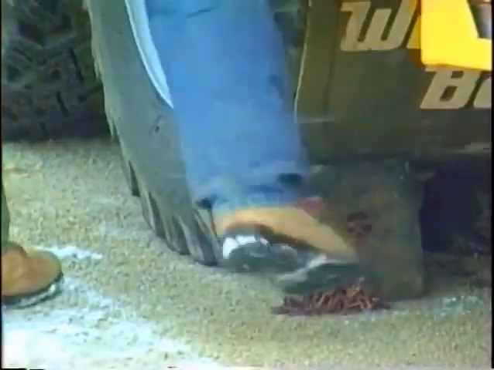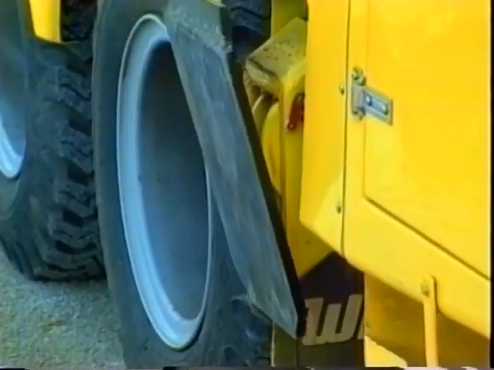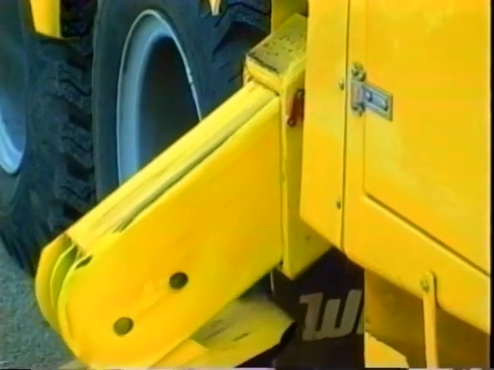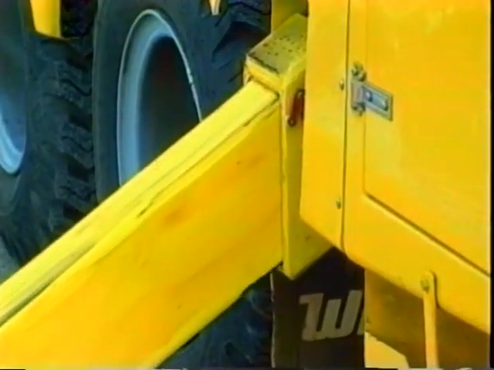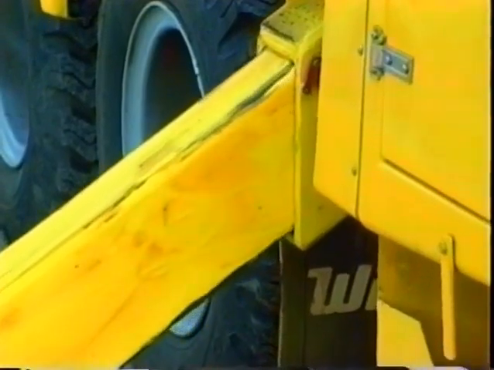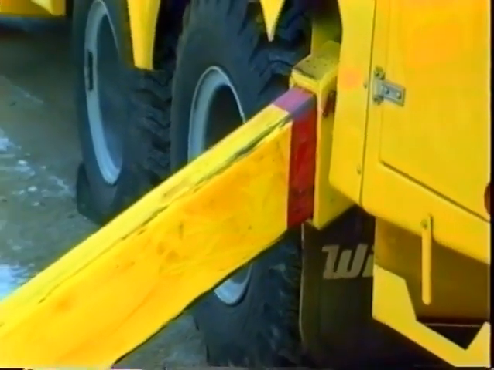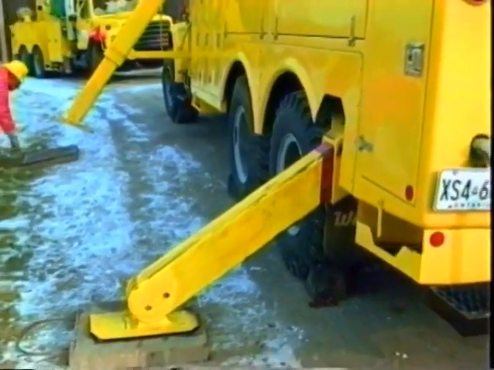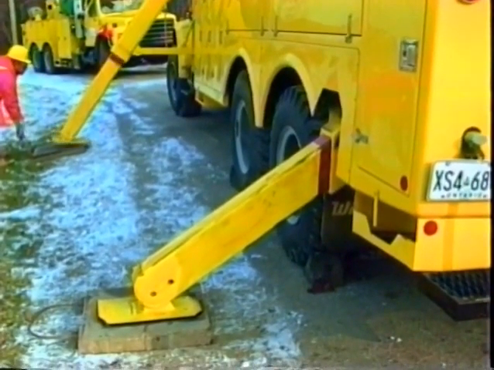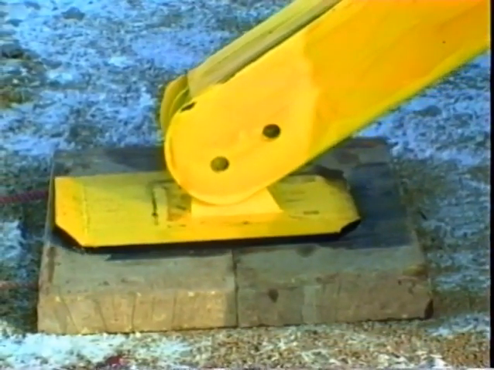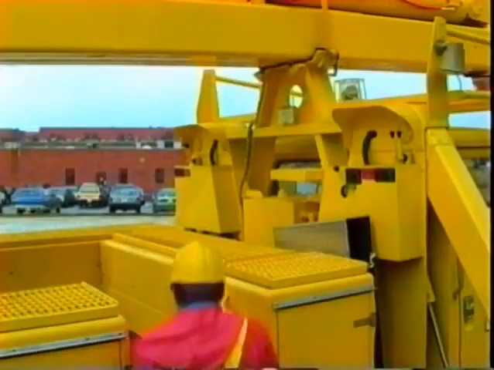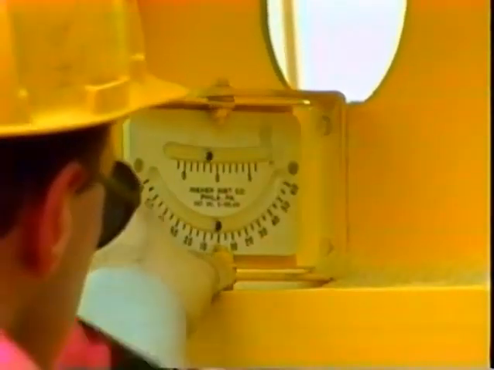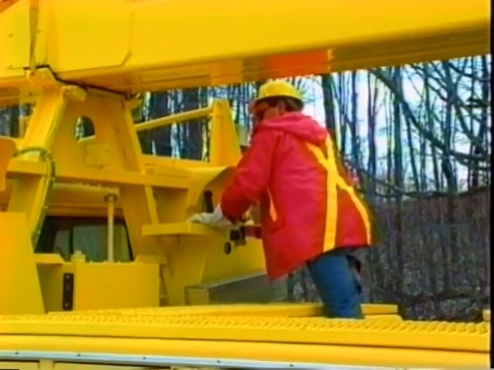Next, chock the wheels. Now, extend the outriggers to near maximum spread. On RBDs, take the full sprung weight of the vehicle without lifting the tires off the ground. On bucket trucks, make sure you can see the red indicator line. Put large flat pads under the outrigger feet to increase the contact area. And finally, level the vehicle to within 5 degrees side to side and front to back.